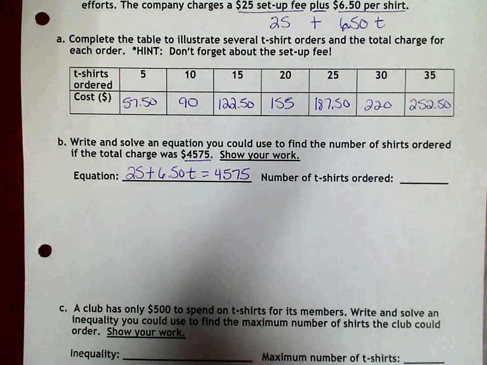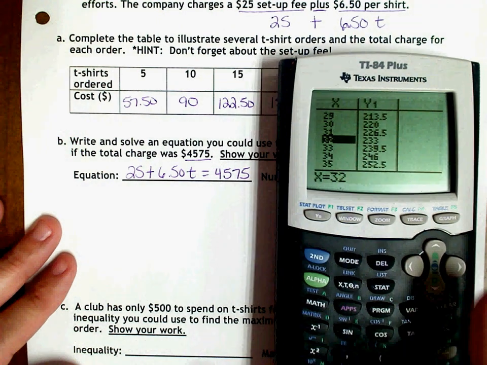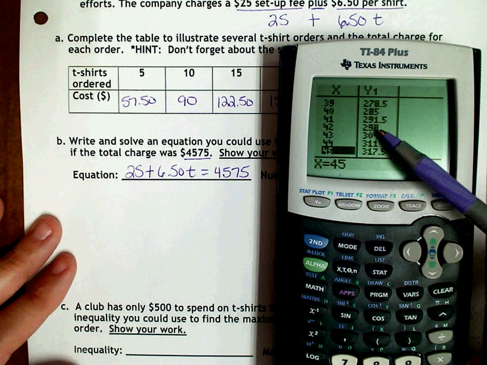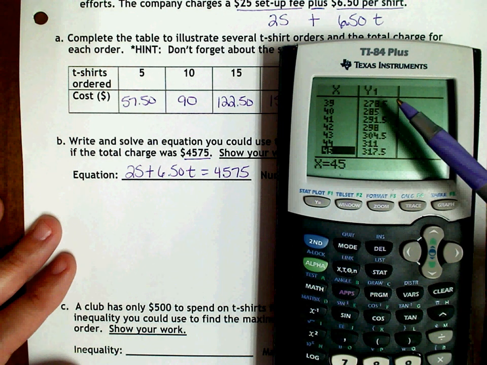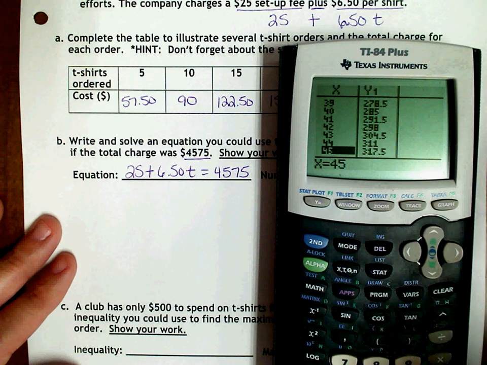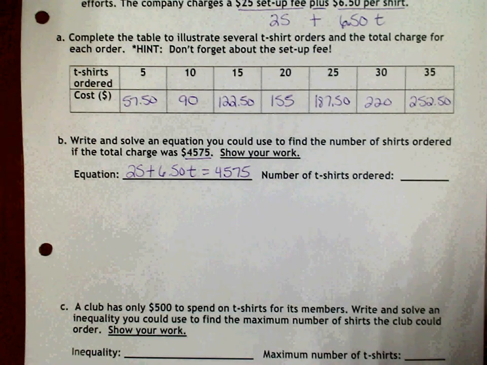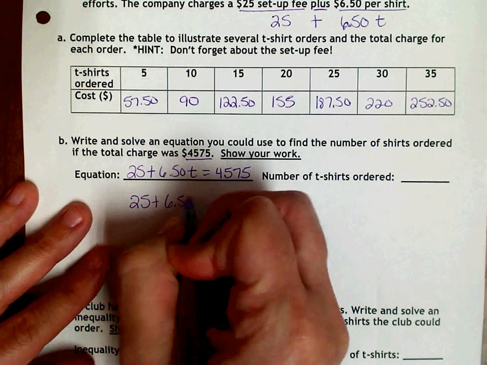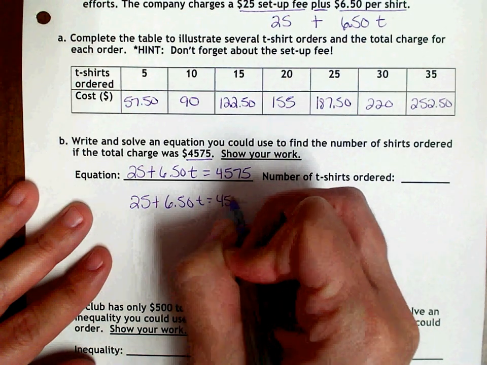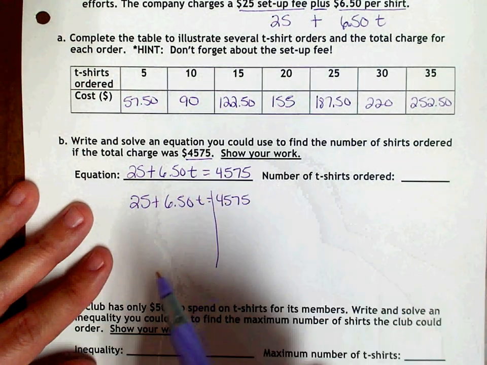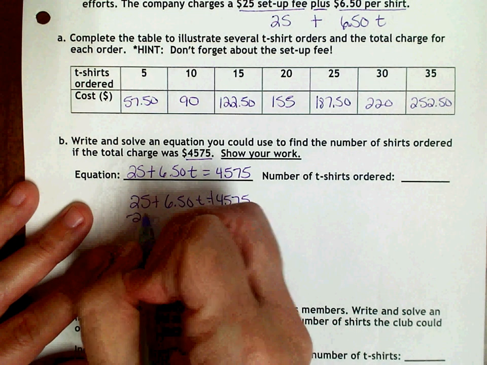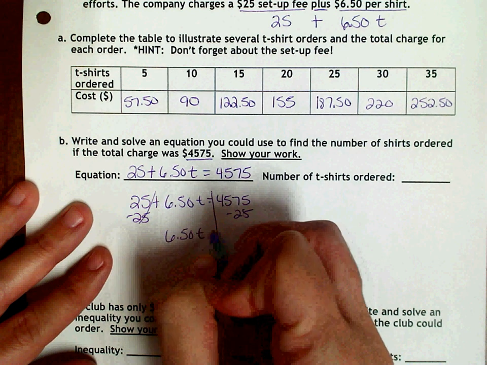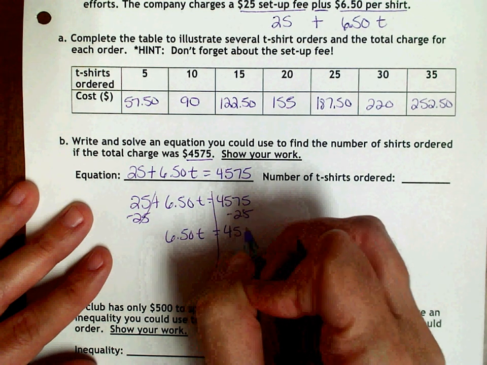Or if you want, which I wouldn't recommend, you could just keep scrolling, but it's going to take you a while to get to 4,575 over here. By the time you work it out, you'd probably do it faster than scrolling. So to solve this, I'm going to rewrite it down here. We're just going to solve for T. We're going to subtract 25 from both sides because we want to get T by itself. So that's 6.50 T equals 4,550.